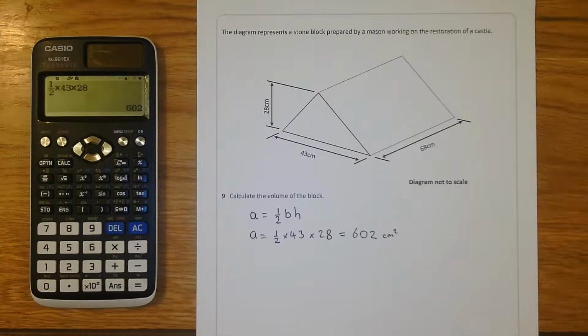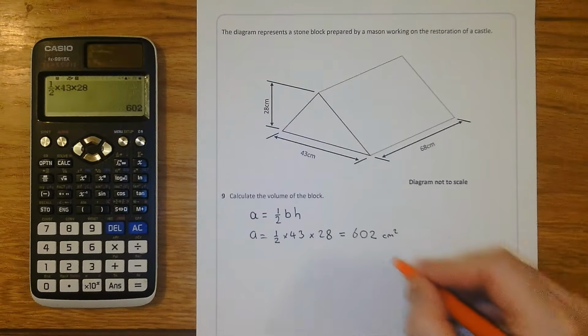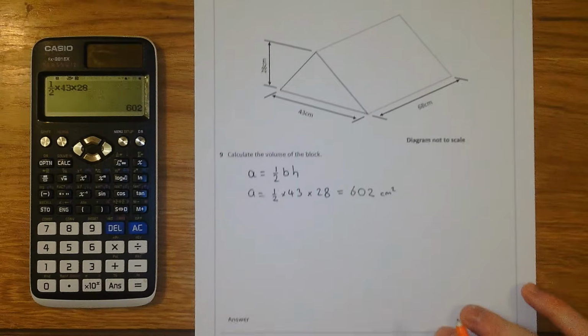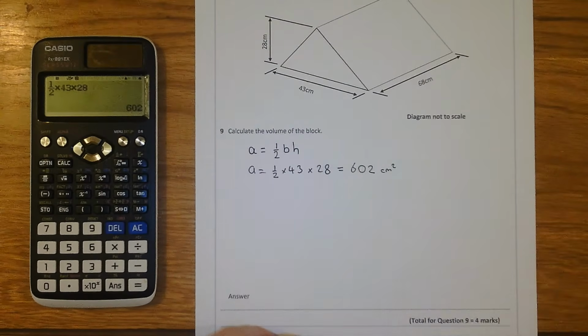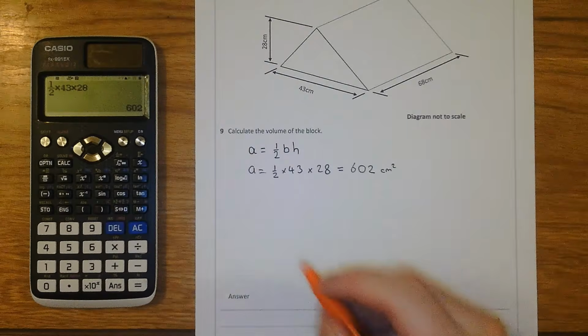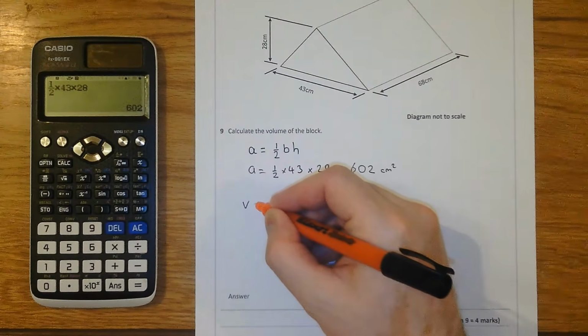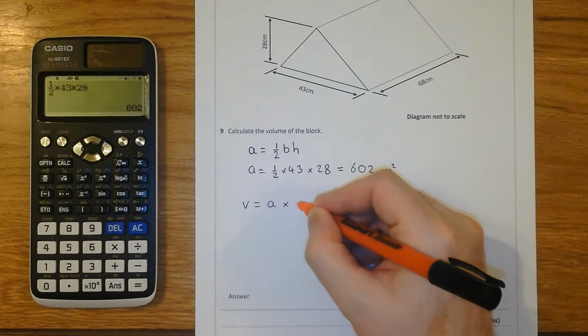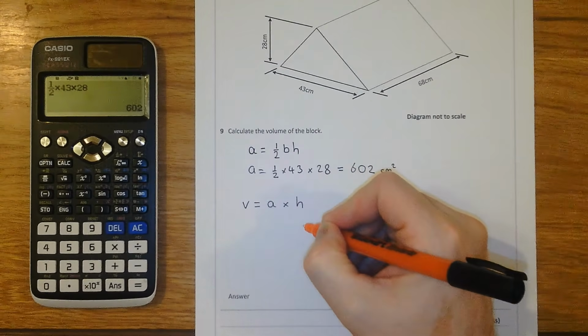Since there's 4 marks for this question, we might as well make a note of that there. So we're definitely on for at least part marks. Now that I've got this, I can work out that the volume of the prism will be equal to this area times the perpendicular height of the prism.